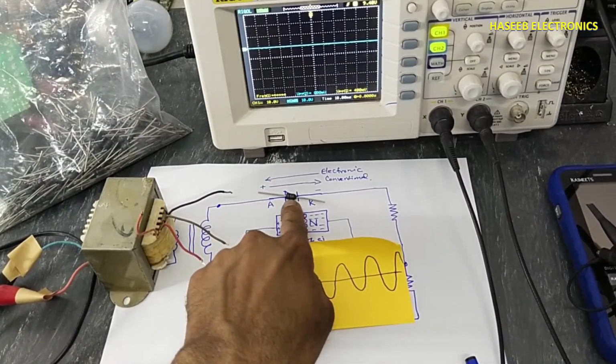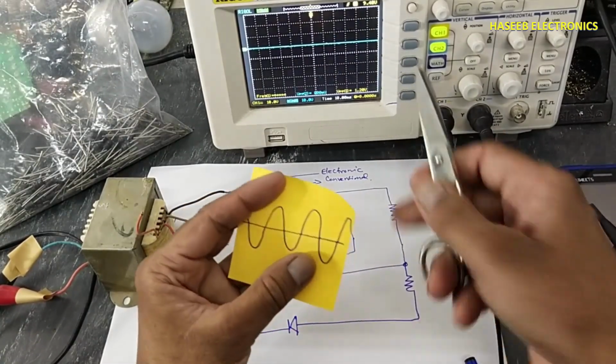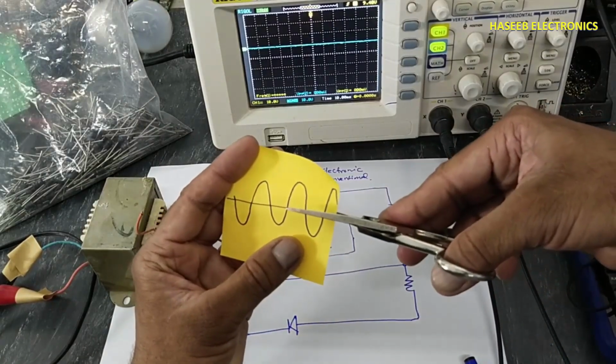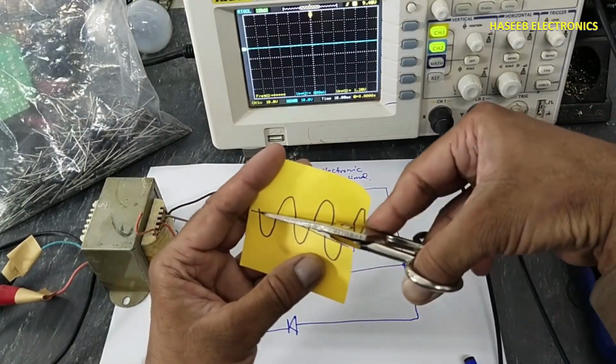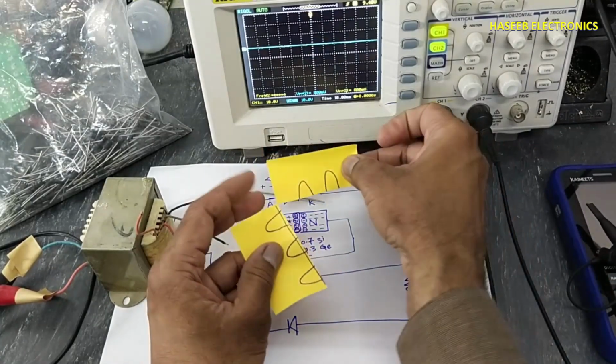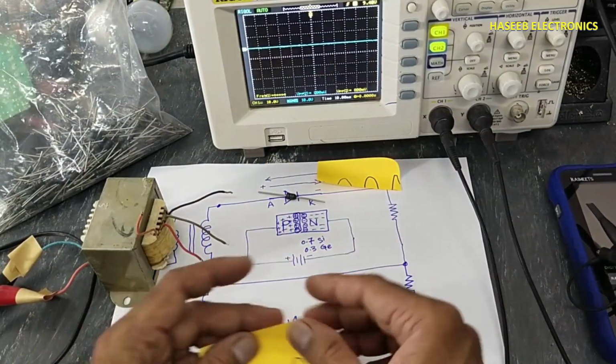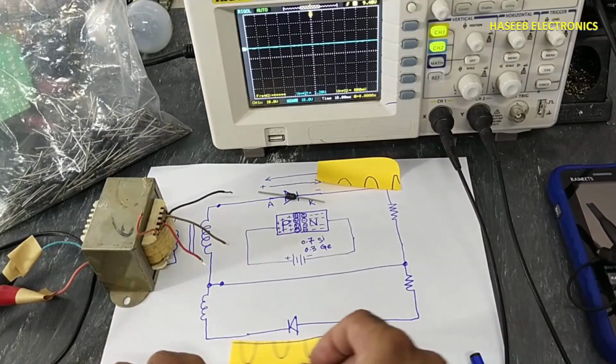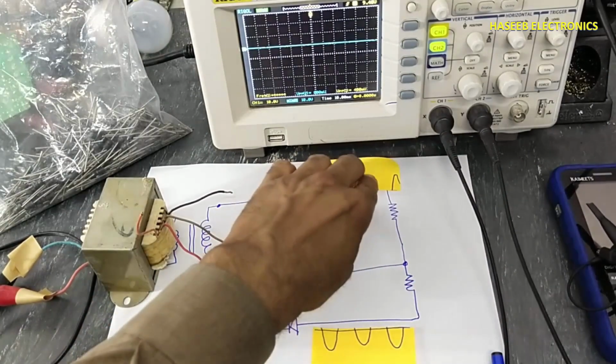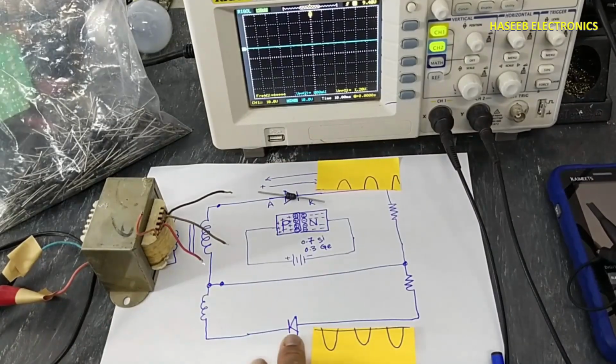If you connect a diode in this direction, it will clip the positive peak, and this positive peak will go to the output side. If you connect a diode in this direction, it will provide these peaks.